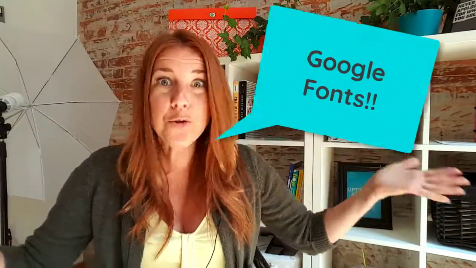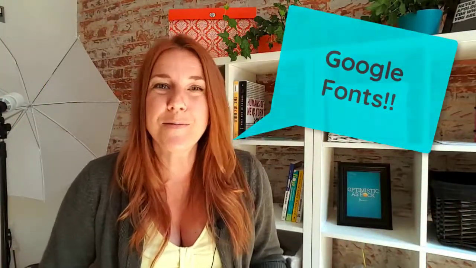Your fonts matter because if you're using fonts that don't load quickly, it's slowing things down. So make sure that you're using web-friendly fonts. And of course, the best way to do that is to use Google Fonts, okay? That's the best way because Google built these fonts to be fast and web-friendly, and they work really well on Chrome, which is the number one browser in the world.